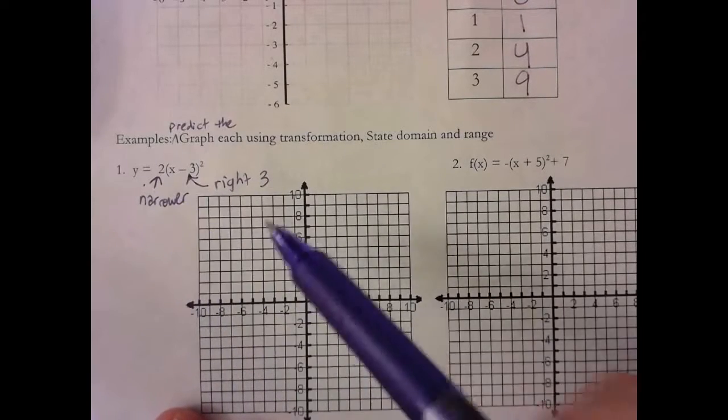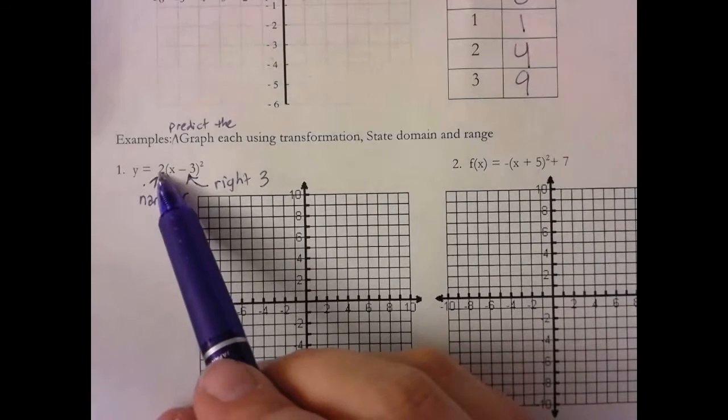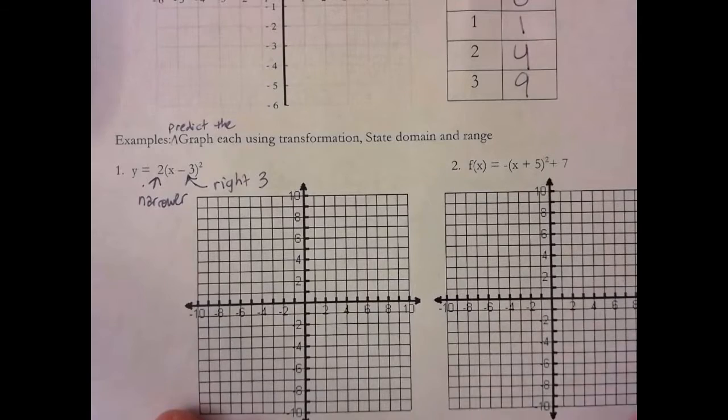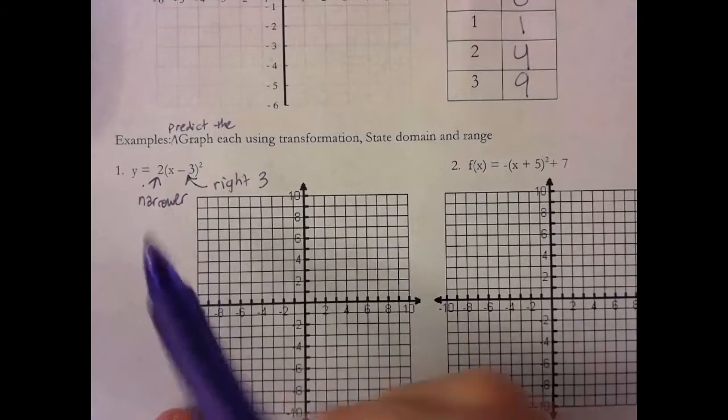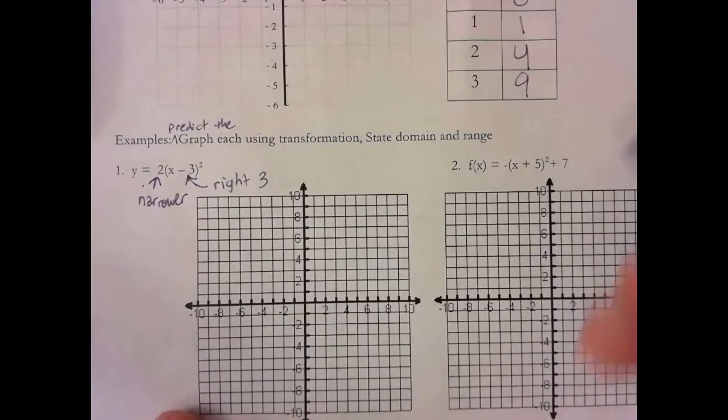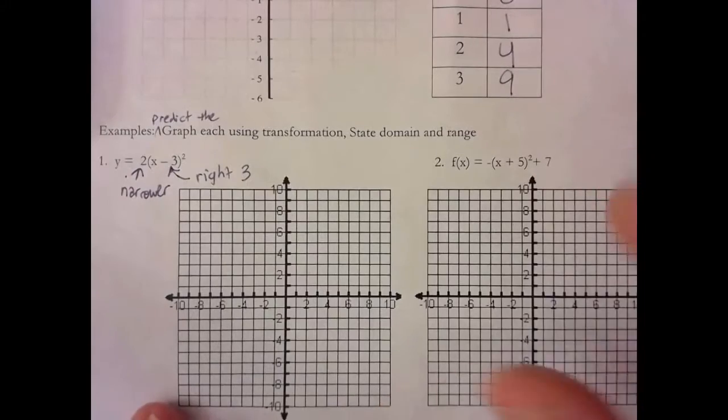Now normally I'd say, okay, we should graph it, but since it's getting narrower and wider, that's really hard to predict. So you know what I would do? In your calculator, graph this, see what happens, see if we got this right, see if it is narrower and if it's to the right 3. And I bet you'll find out that we were right.